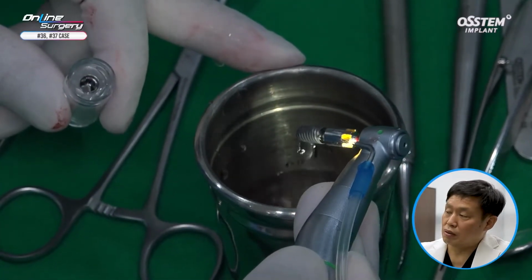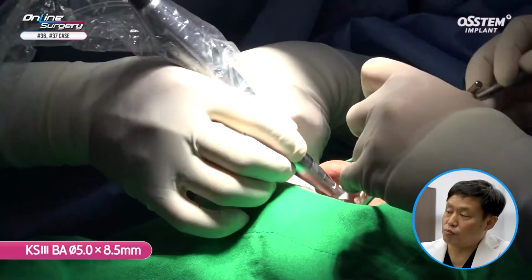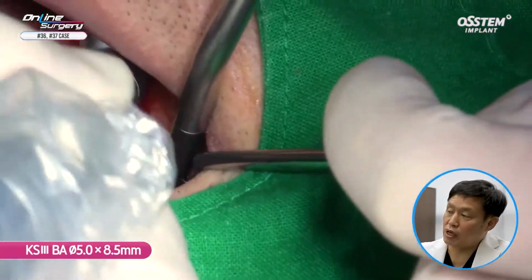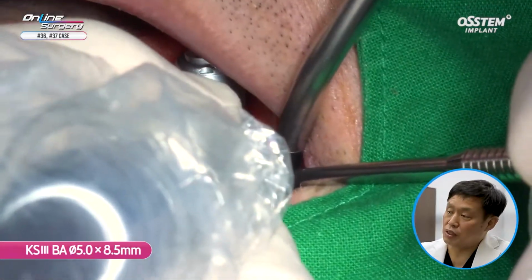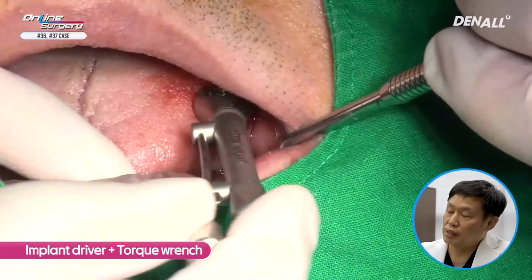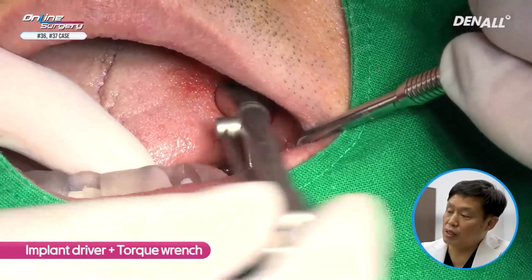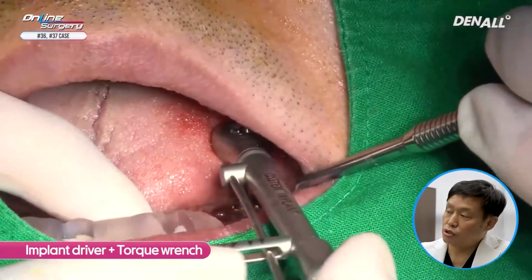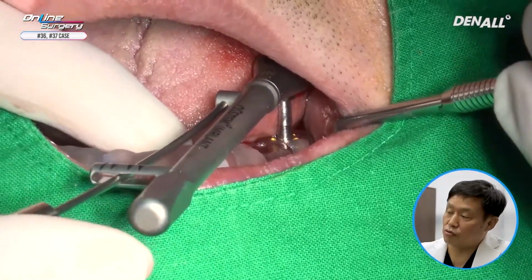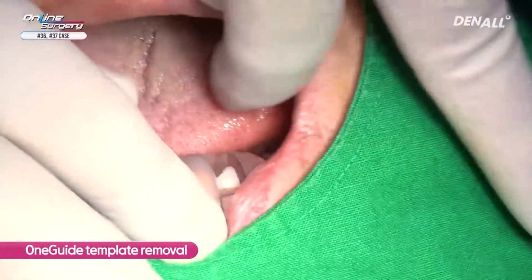Next, KSⅢ, 5.0 by 8.5 millimeter implant is used. Sufficient irrigation is done. Implant is being positioned. Implant is placed about 80% with engine, and implant driver is used for final depth adjustment. Primary stability is good.